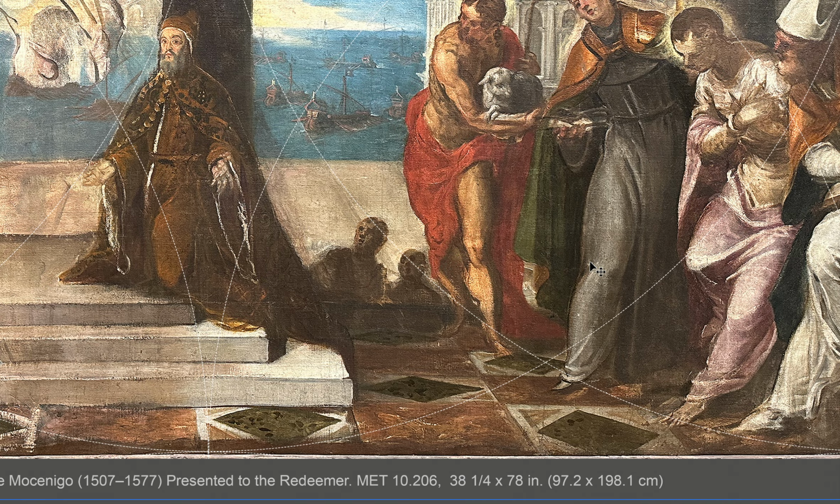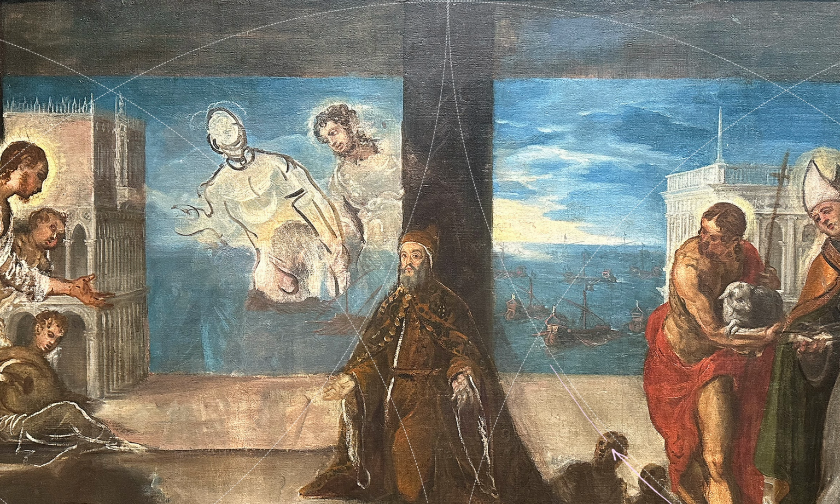And you can also see evidence of compass marks, such as right there, sweeping up to the center, which is directly on this column that the Doge is standing in front of.